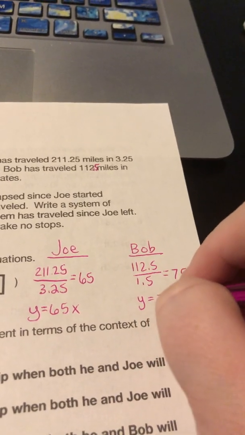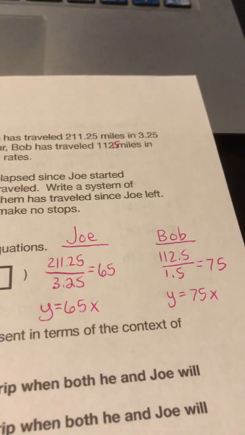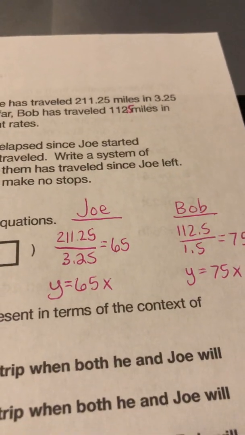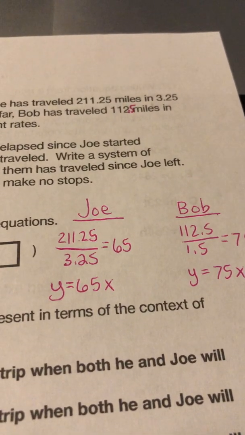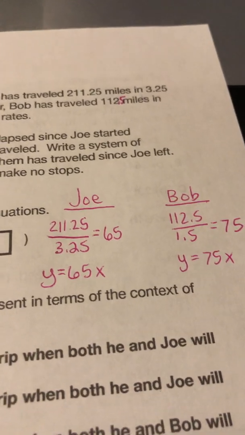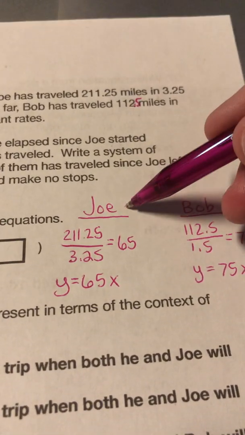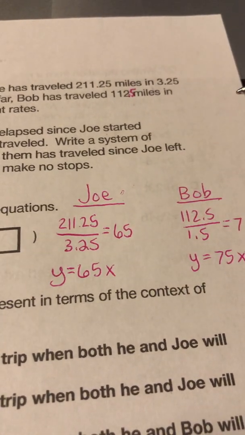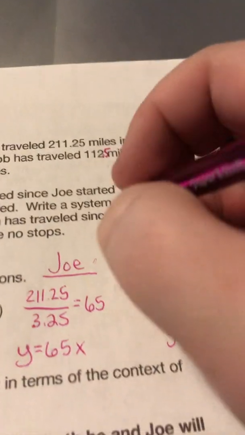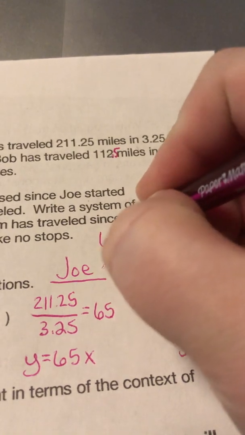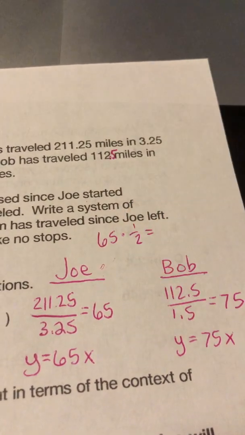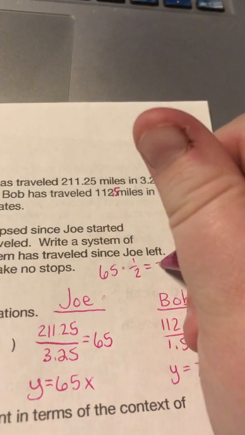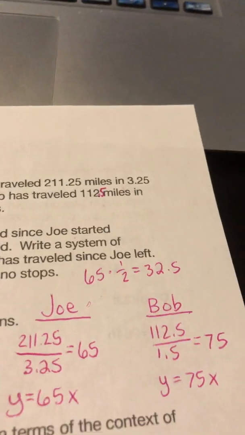So far, the two equations for Joe and Bob are y equals 65x for Joe and y equals 75x for Bob. However, you will recall that Joe left first. He actually drove a half hour before Bob started his trip, so Joe has a head start. If he's going 65 miles per hour and he's driving for half an hour, I can do 65 times 1/2, and that gives me how much of a head start Joe has, which is 32.5 miles.